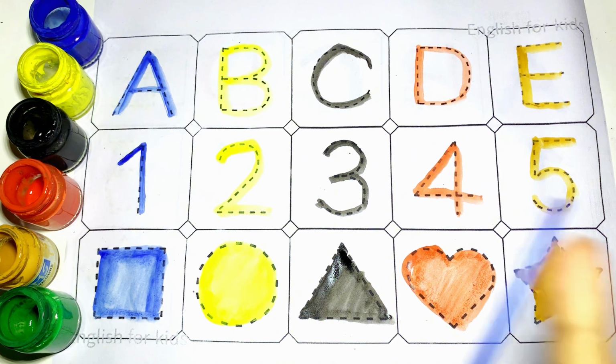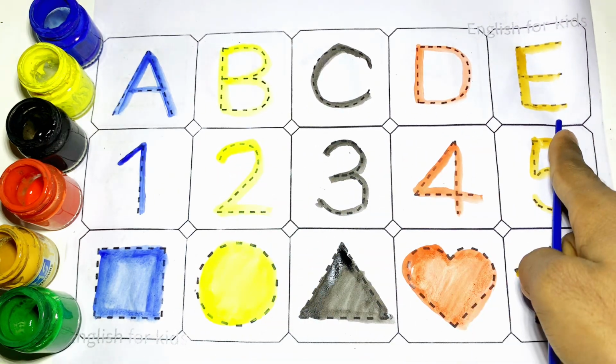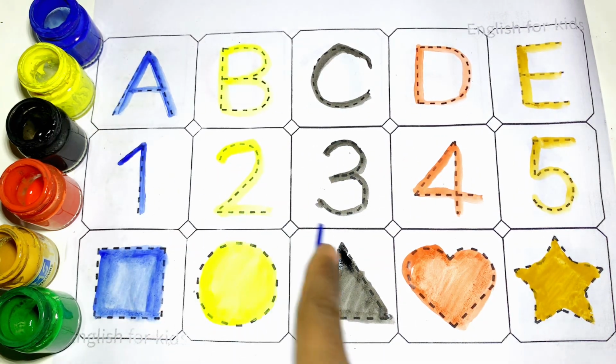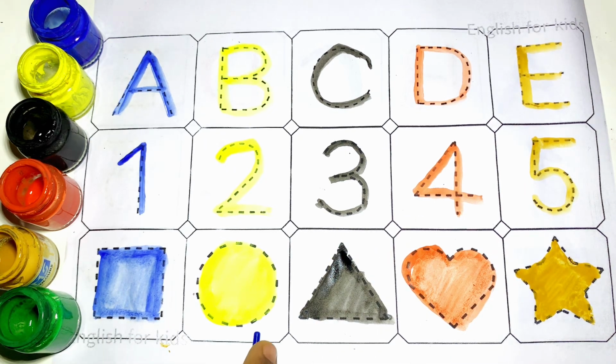Kids, today we drew A, B, C, D, E, numbers 1, 2, 3, 4, 5, and shapes: square, circle, triangle, heart, and star.